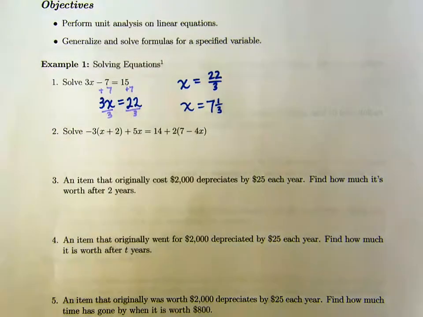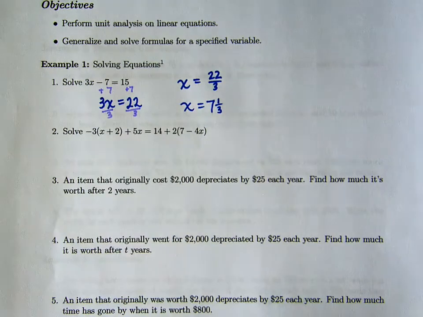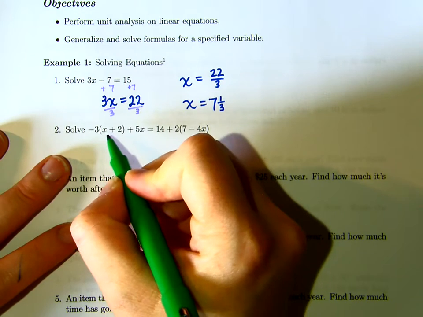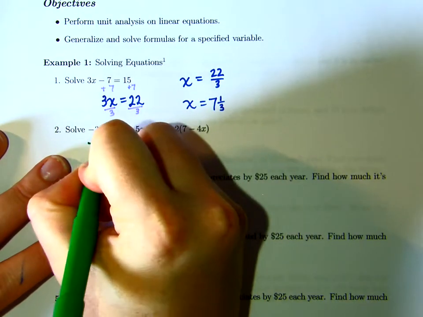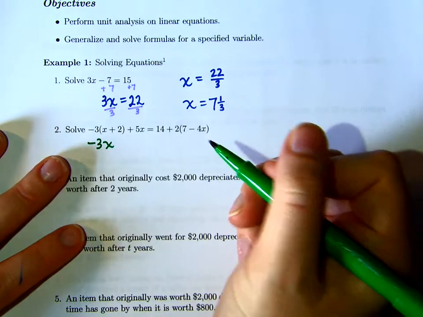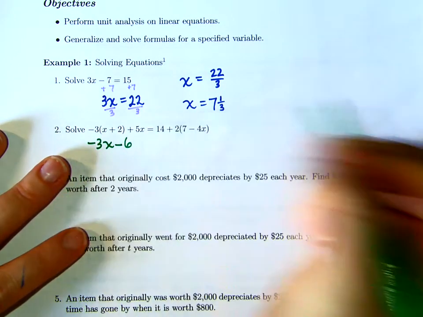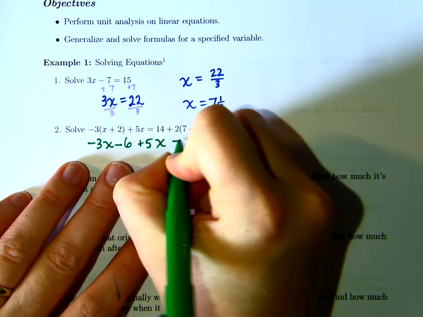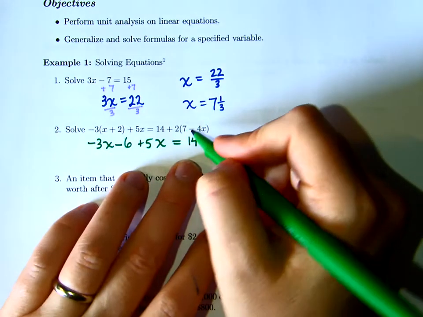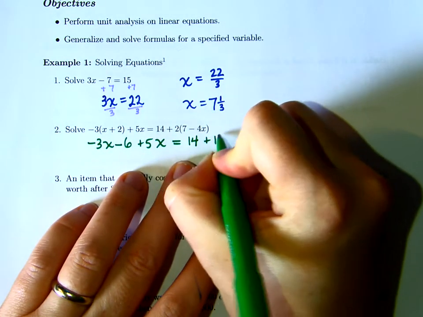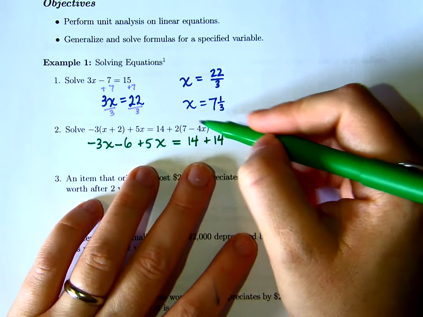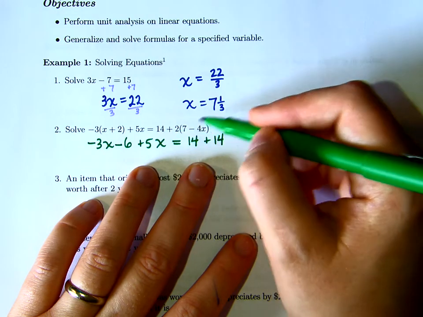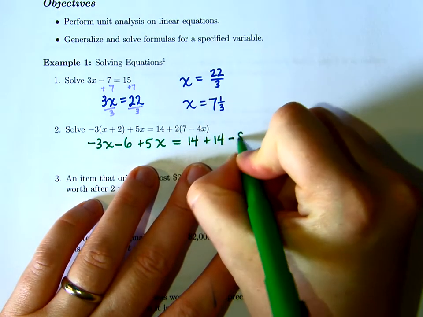Oh boy. Now it looks like we're going to need to distribute first. So let's triple these things, but opposite and triple. So 3 x's, opposite style. 3 sets of 2 is 6, opposite, so negative 6. And then plus a 5x, got it, is equal to 14. Oh, double a 7 and we get 14 again. And 2 sets of 4 x's, but negative style. So 2 sets of negative 4 x's, that would be negative 8 x's.